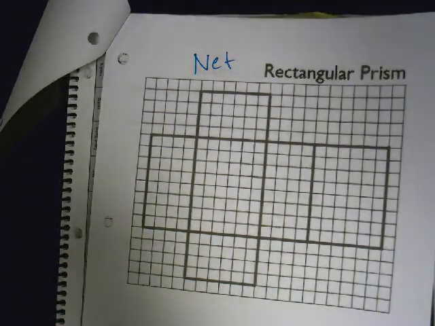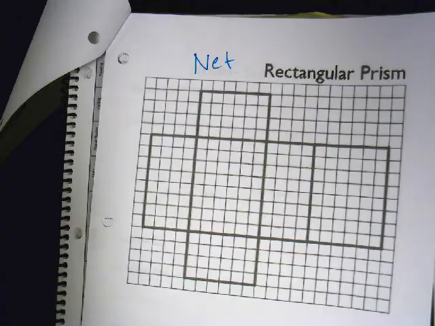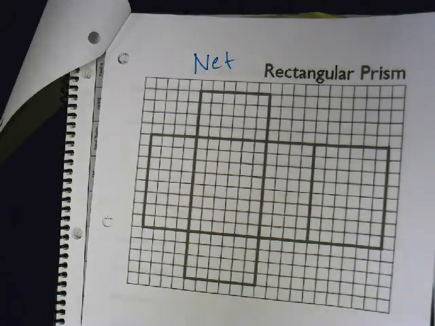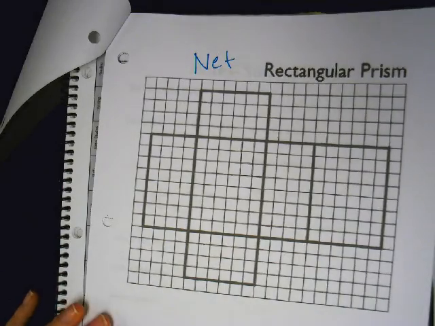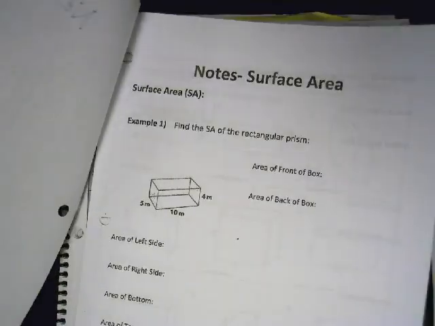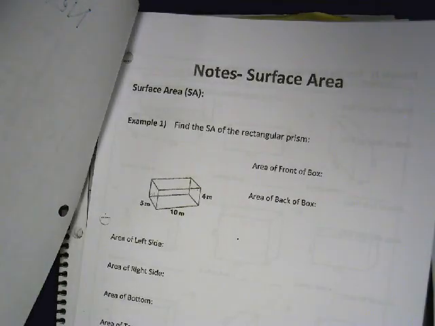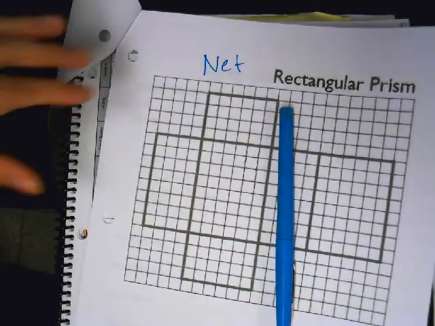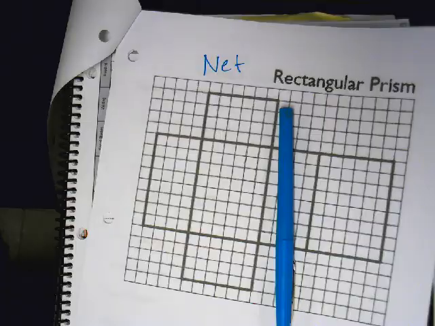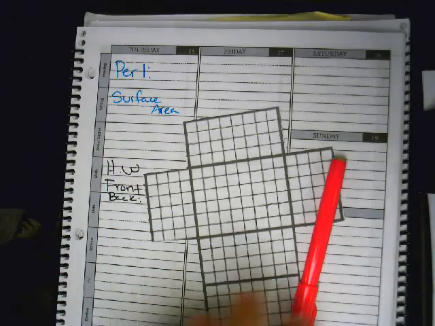So if we have time, we'll cut it out. It'll create this. Well, do I want to cut it out? Hold on. Do I really want to cut it out? Okay, fine, we'll cut it out. So, a rectangular prism.